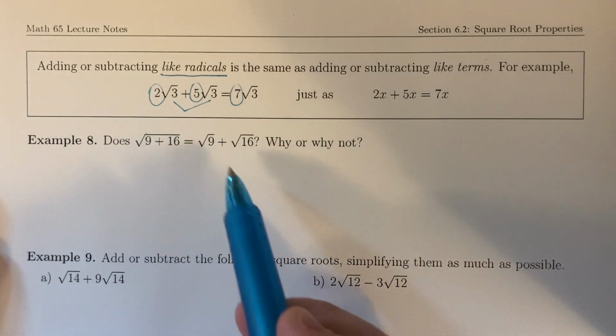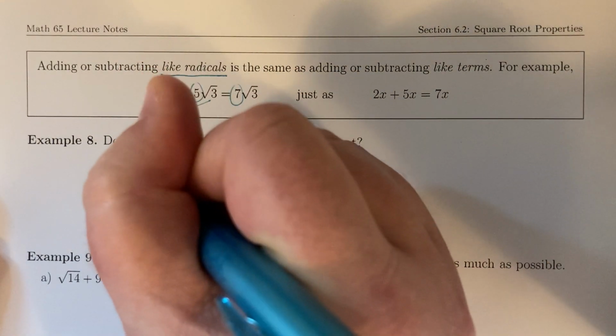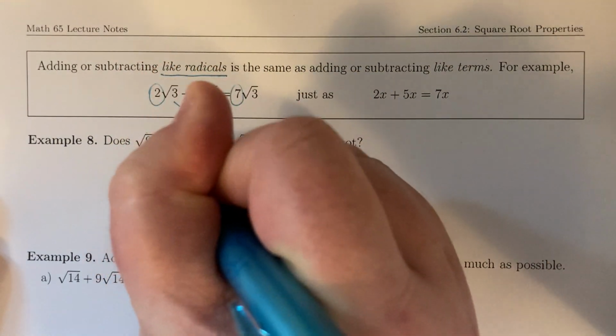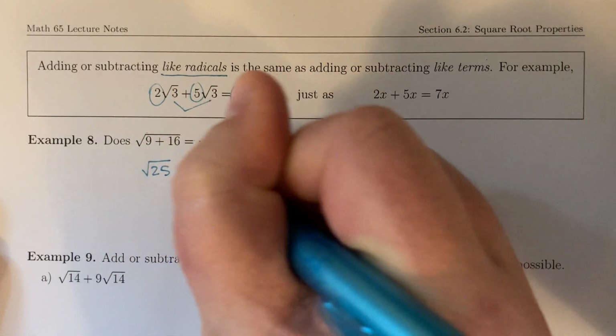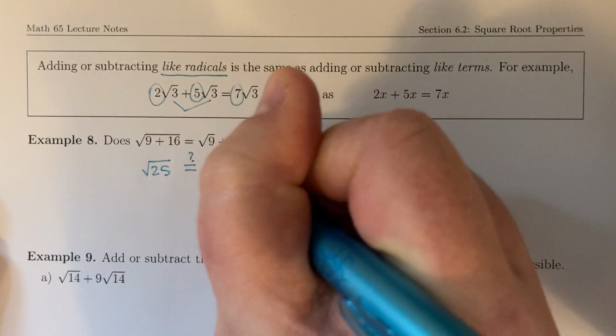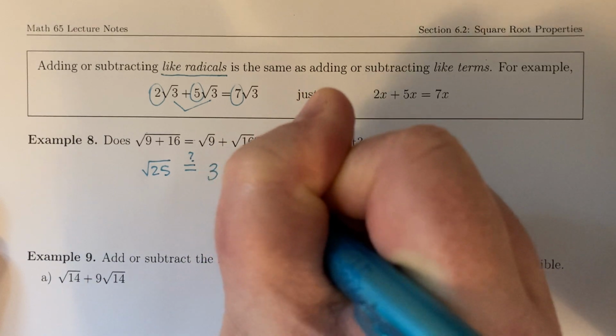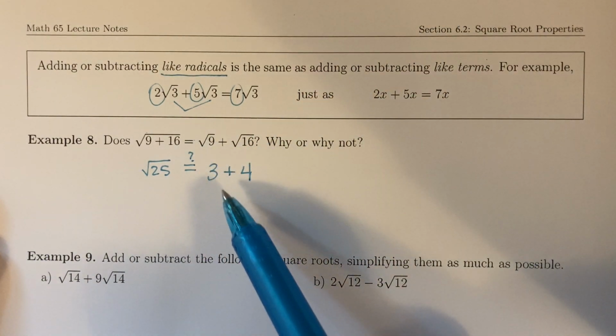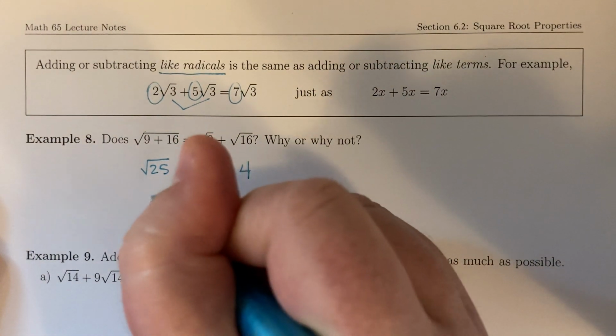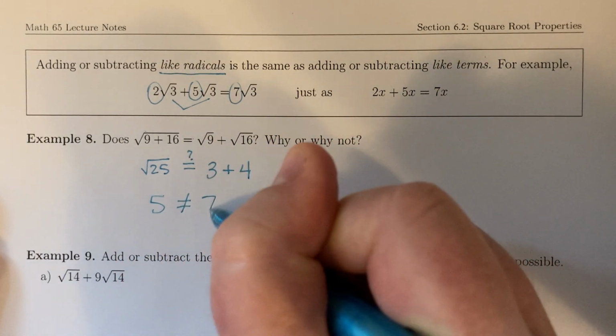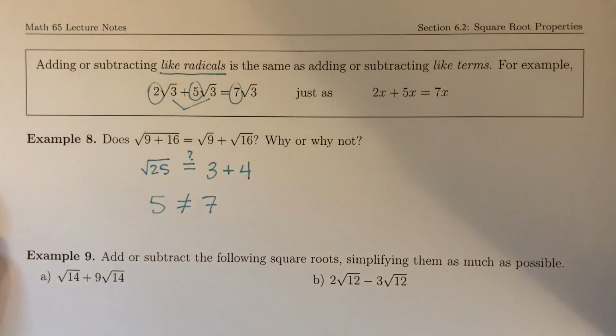So this is really an order of operations question. This first one says do the addition first. That'd be square root of 25. And we want to know, is it the same thing as the square root of 9 plus the square root of 16? Well, that would be 3 plus 4. And no, of course, 5 does not equal 7. These are not the same.